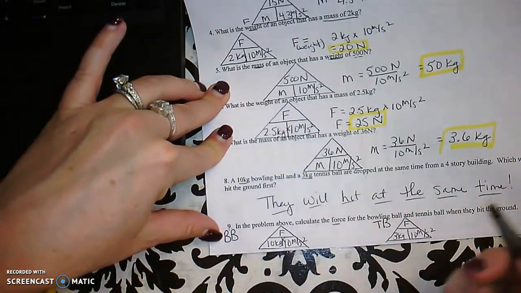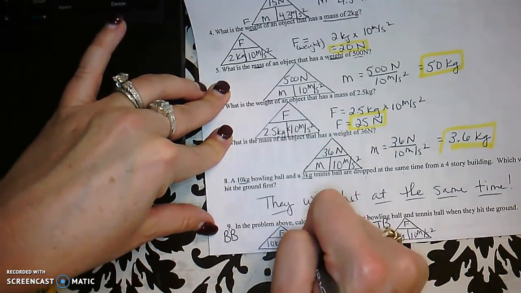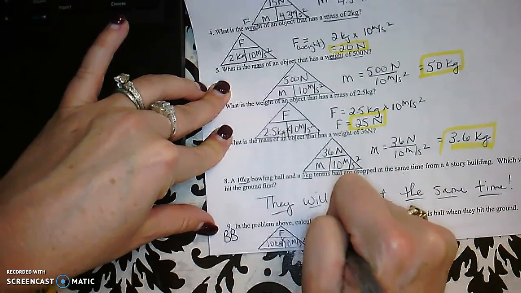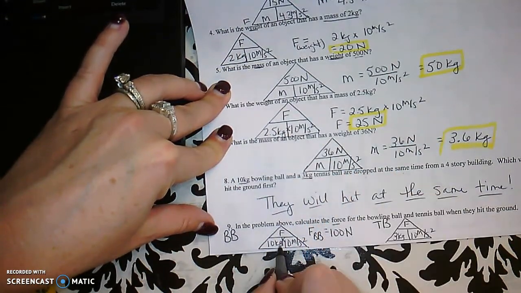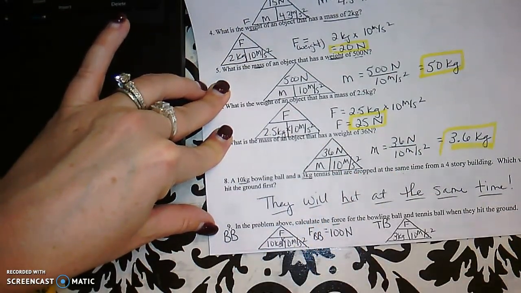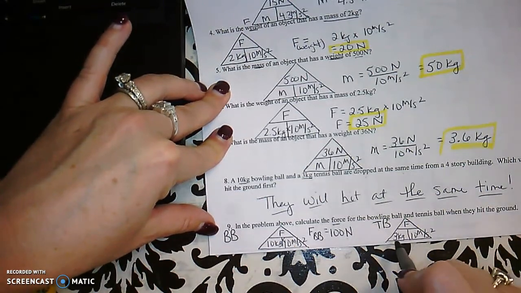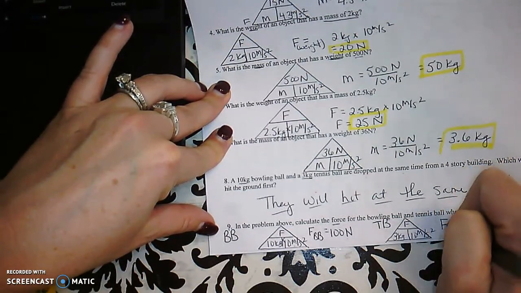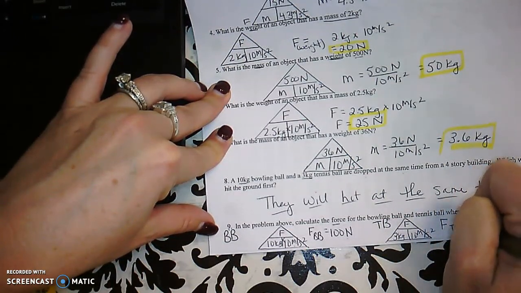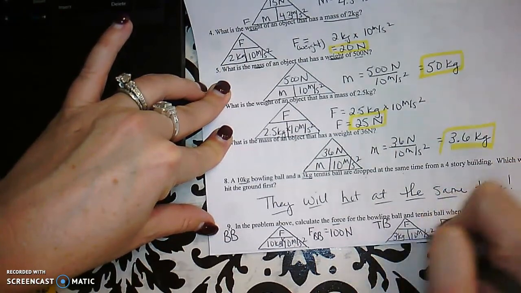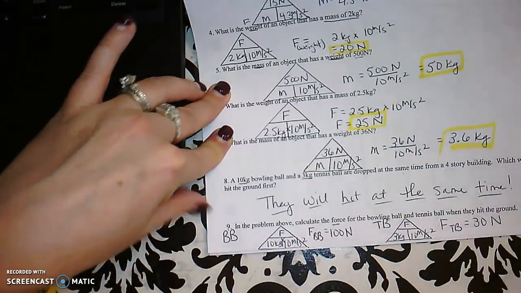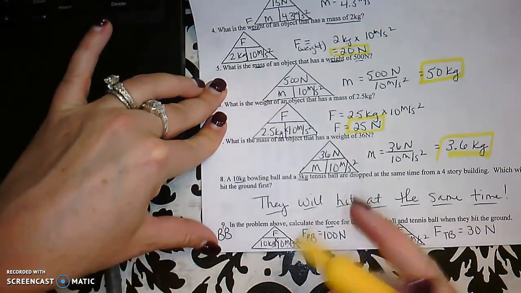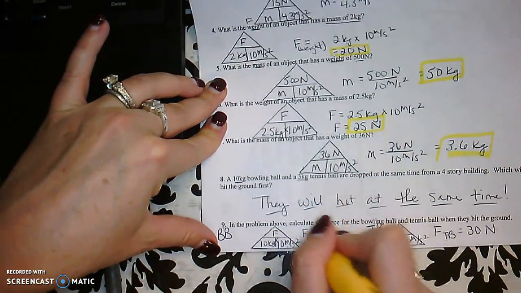So side by side, I'm going to multiply those numbers. And the force of the bowling ball is 10 times 10, 100 kilogram meter per second squared. That's a Newton. For the tennis ball, 3 times 10, the force of the tennis ball is 30 kilogram meter per second squared, which is 30 newtons.